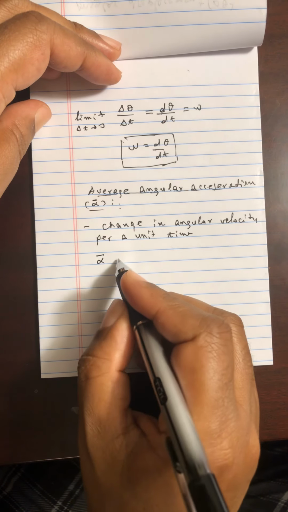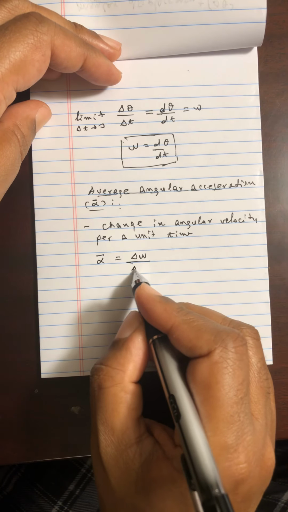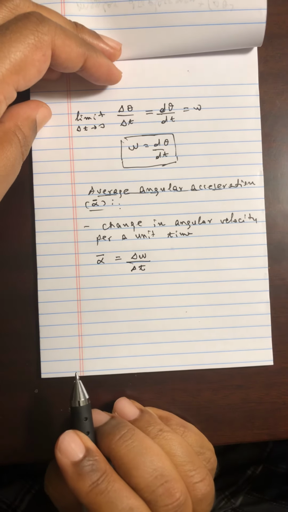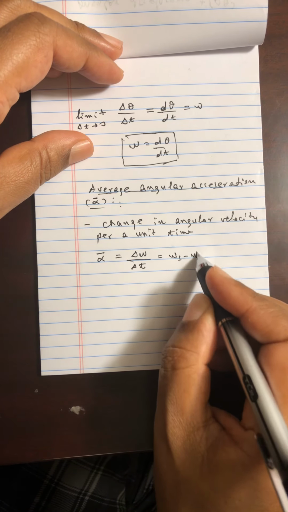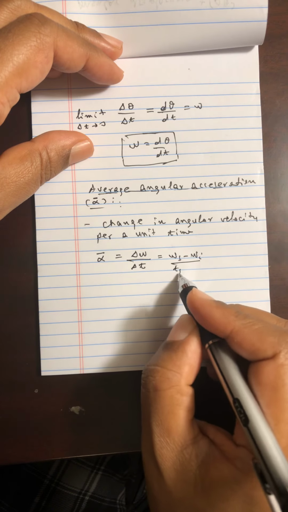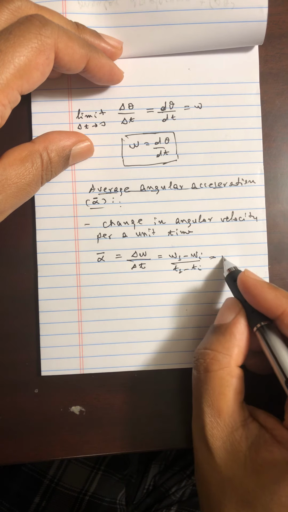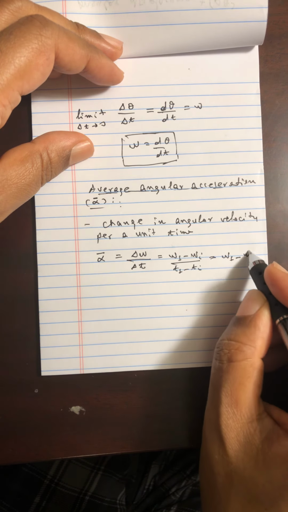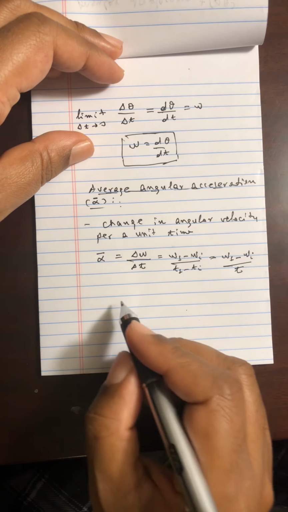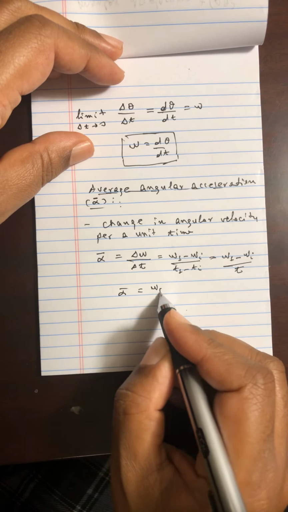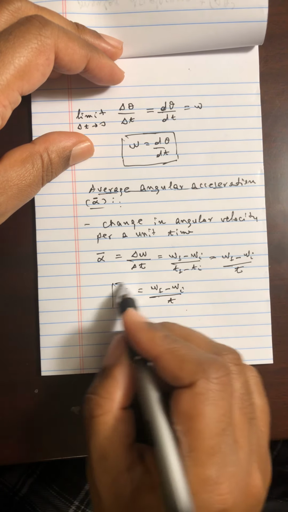This is average. Alpha bar is delta omega, or change in angular velocity, divided by the time taken for this change. Or we can say this is omega final minus omega initial divided by t final minus t initial, but you can usually assume the initial time to be 0. So you've got omega final minus omega initial divided by time. This is the definition of average angular acceleration.